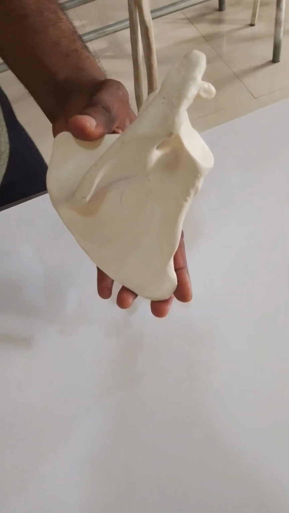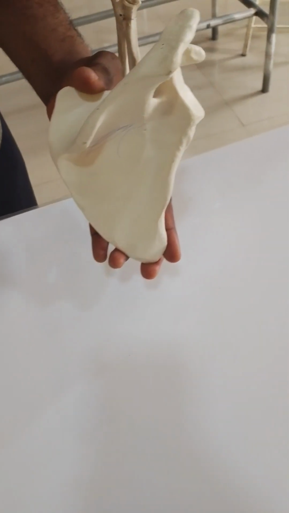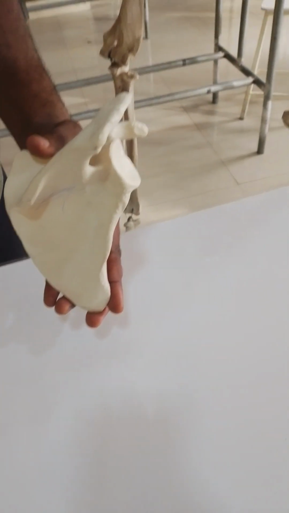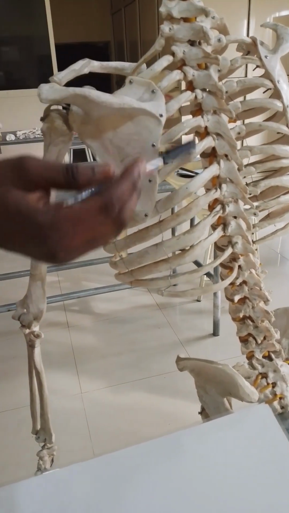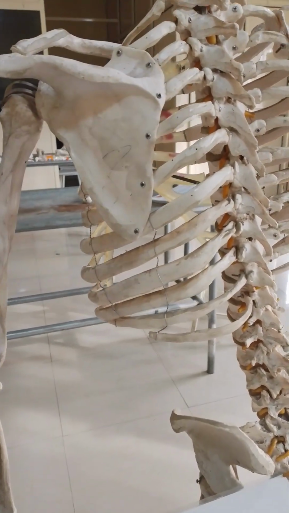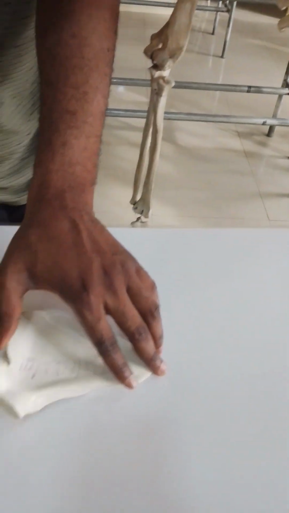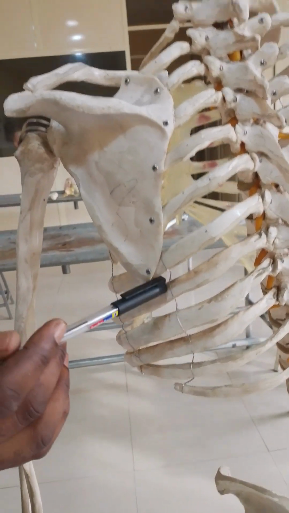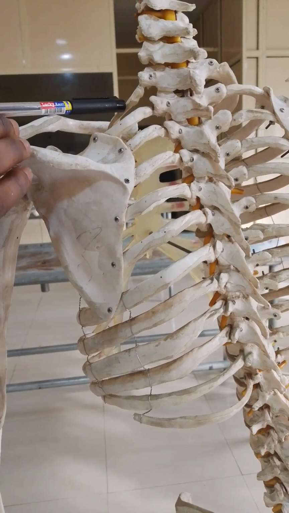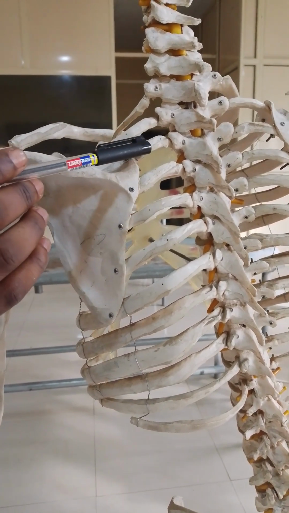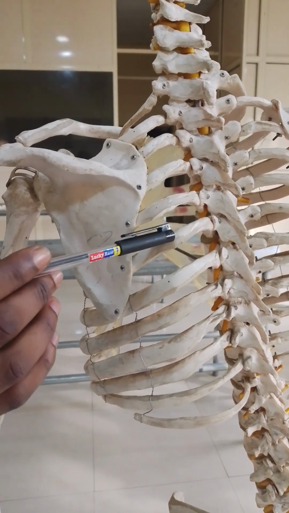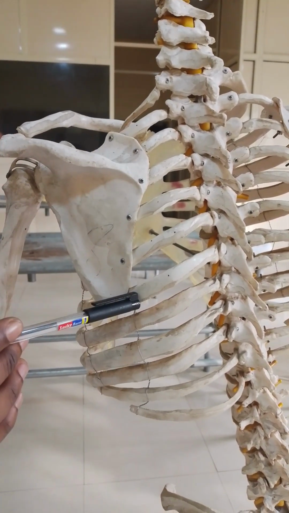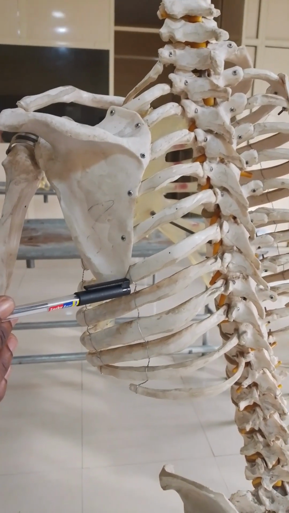And this bone as well, you can see it is located on the upper thoracic region, dorsal to the rib cage. So it is located dorsal to the rib cage on the upper thoracic region. This scapula extends from the second rib to the seventh rib. So let's count. This is the first rib, second rib, third, fourth, fifth, sixth, and seventh. So it extends from the second rib to the seventh rib.